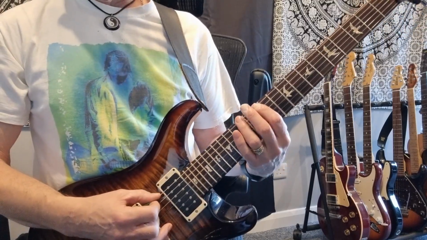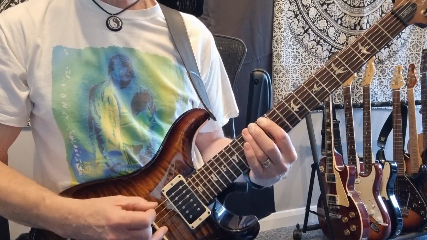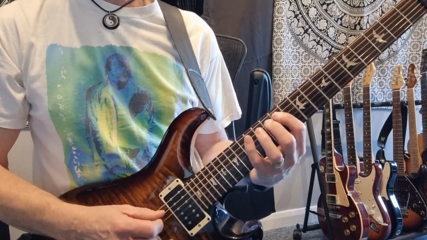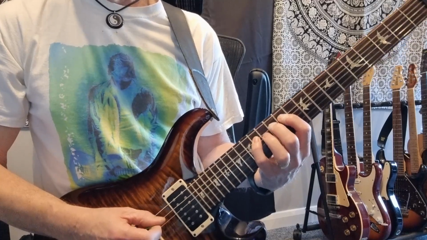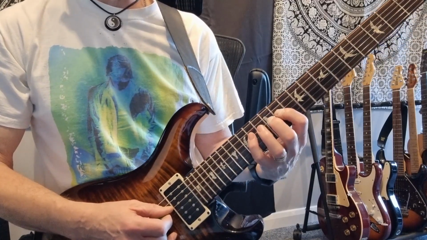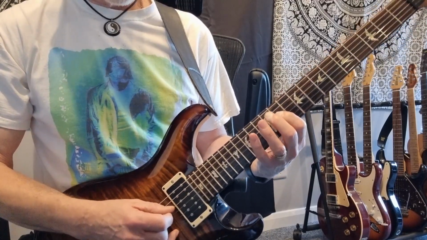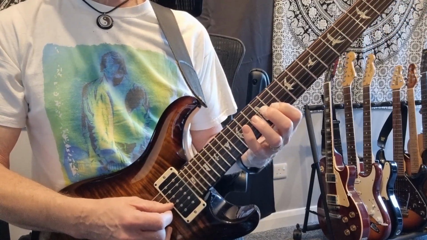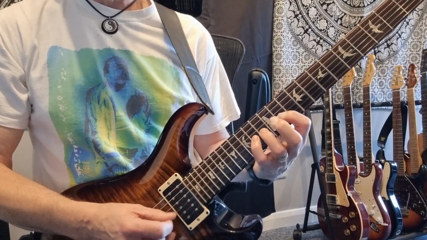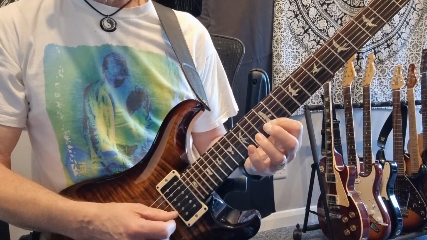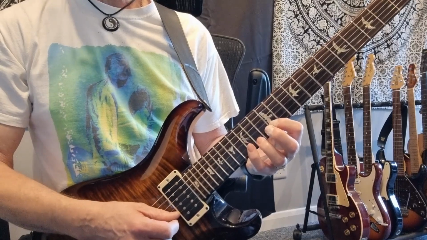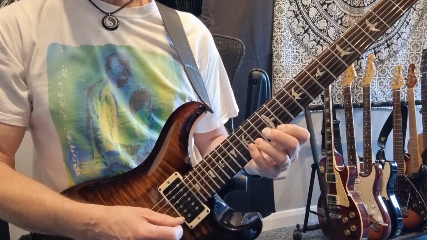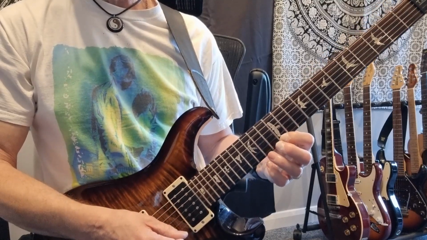We have 12, 14 on the low E. Then we have 11, 12, 14 on the A. We have 11, 12, 14 on the D. 11, 13, 14 on the G. 12, 14, 15 on the B. And then 12, 14 on the high E.